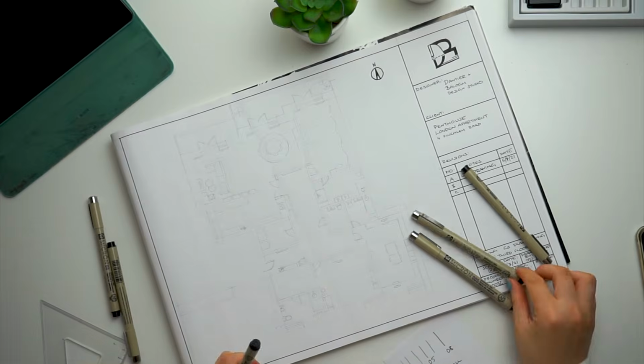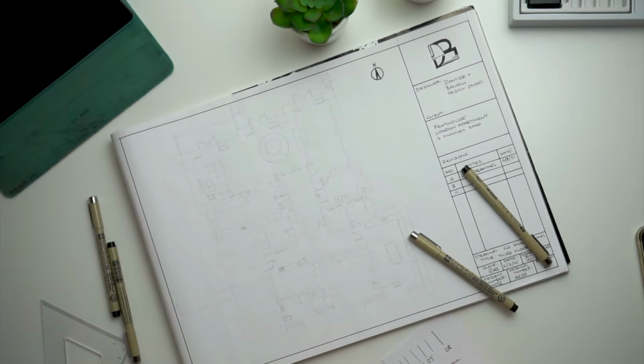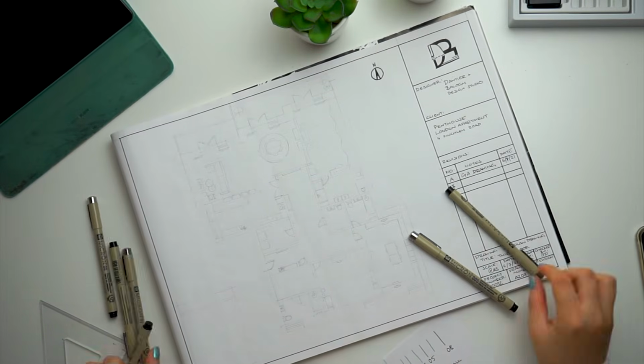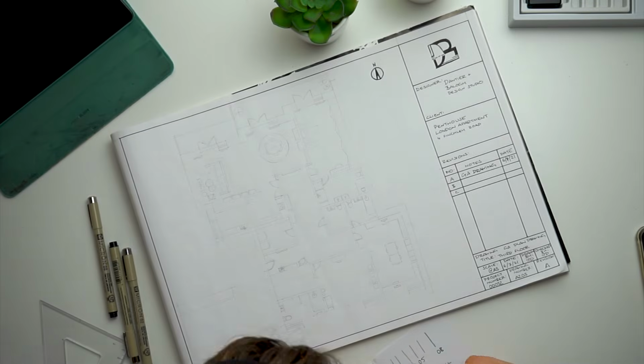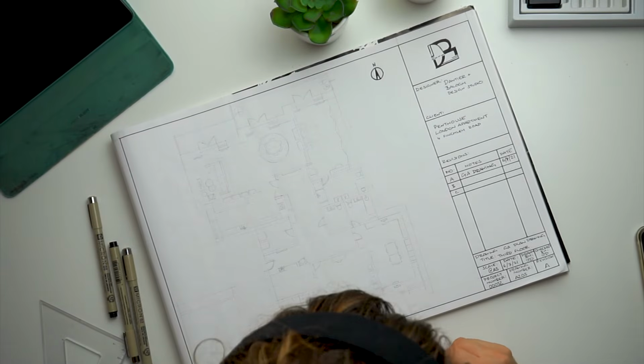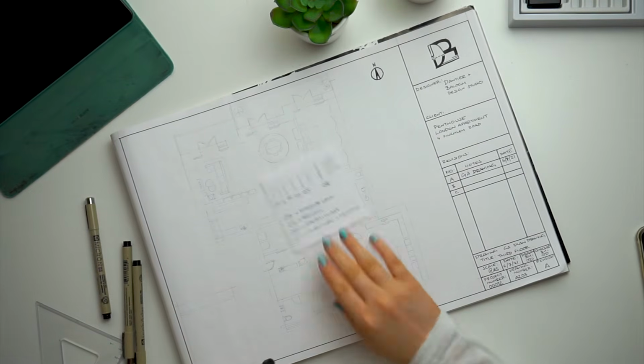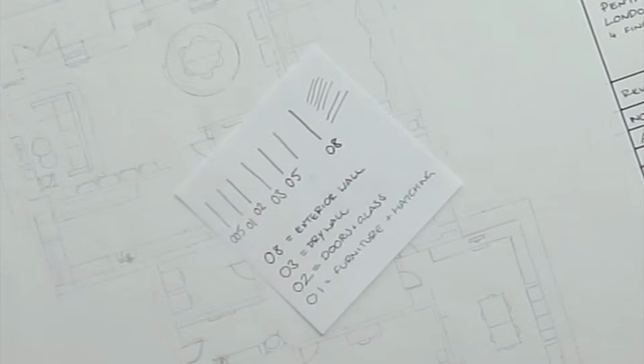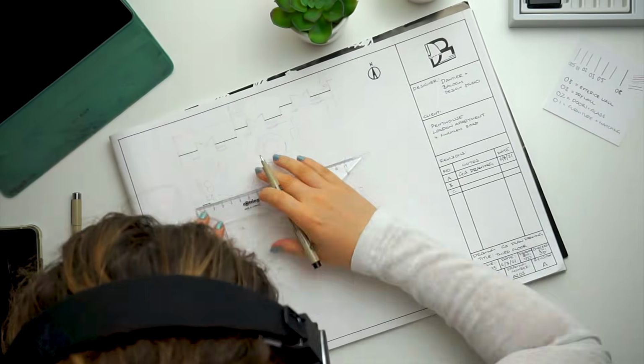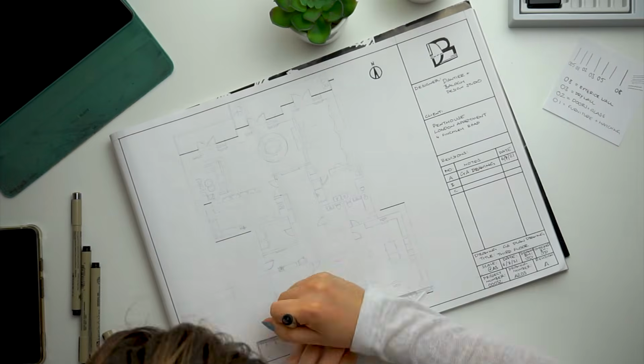The key when using pen is to make sure that each building element has a different line thickness. This technique is crucial. There are so many reasons why we use different line thicknesses, such as adding depth, creating clarity in the drawing, and establishing a hierarchy. For example, usually the thicker, darker lines are used for things that can't be moved, and the lighter, thinner ones are things like furniture or decor, so things that aren't fixed.